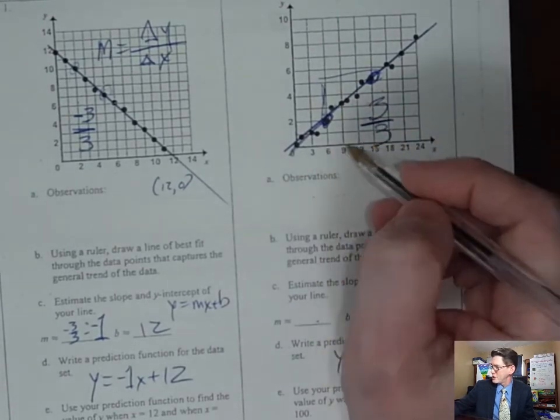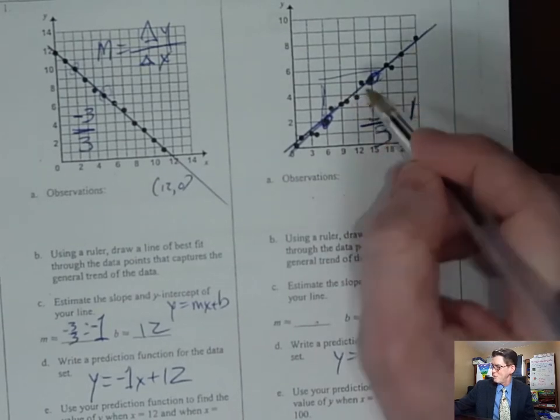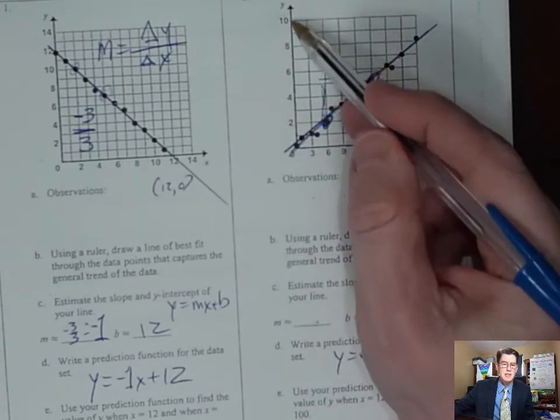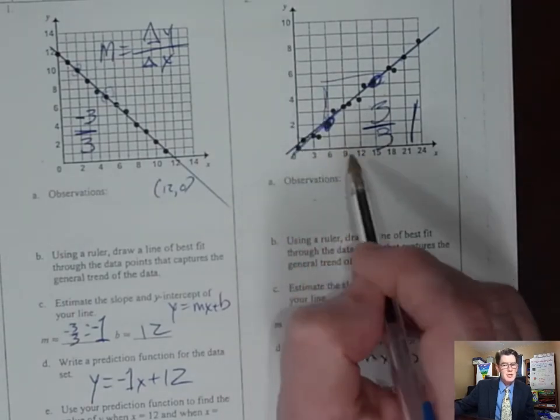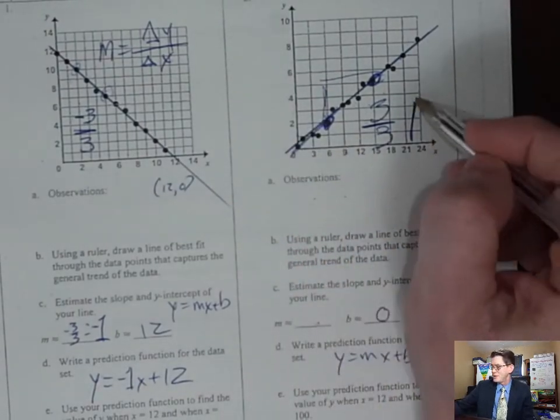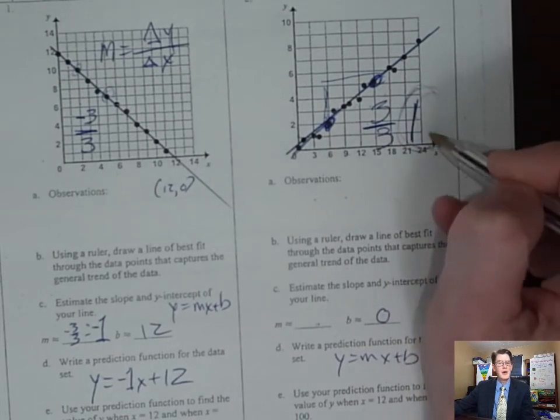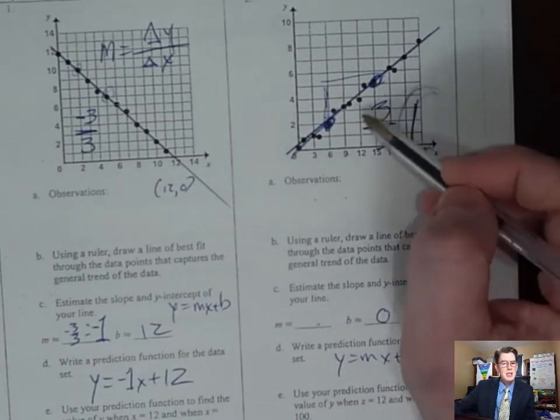So this one looks like a slope of 1 to 1. Well, does that slope look like 1 to 1? Just pay attention. This is going by 2. This is going by 1. And this right here is going by 3. So it's going to look a little different. If you get a number, as long as it's close to 1, you're doing it right. You're just going to get different numbers.